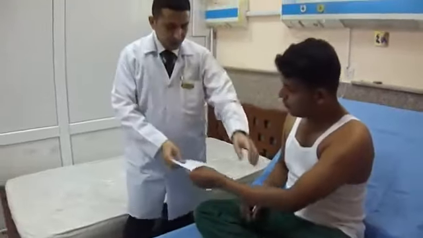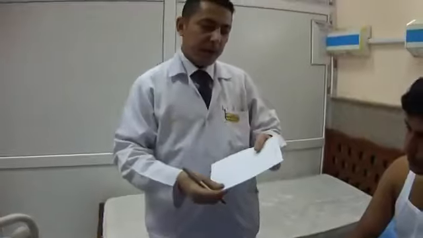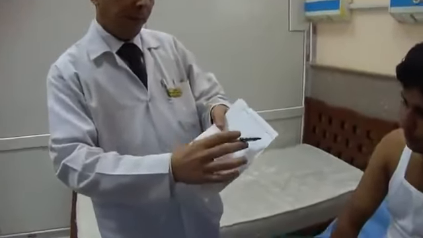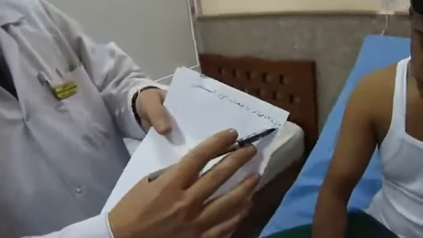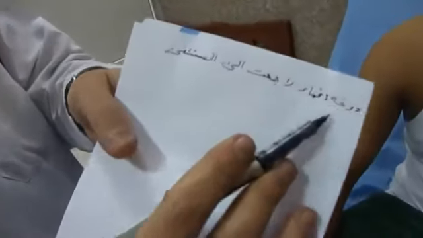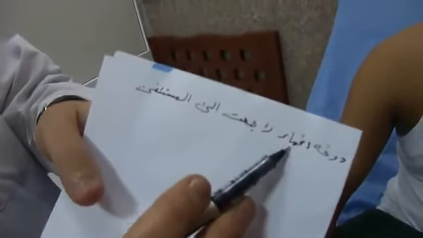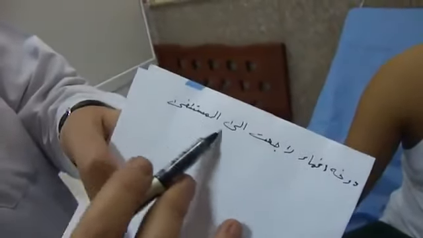Okay, let's see what our volunteer had. Right, he said that he had some sort of dizziness. In Arabic really, and then he had some sort of pre-syncope or syncope, and then he consulted the hospital at that time. Why this is important?